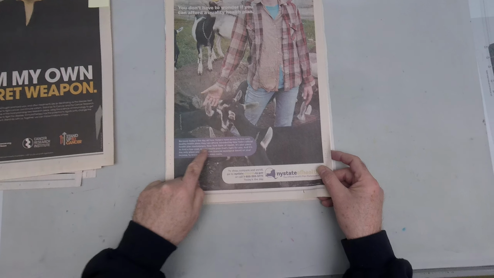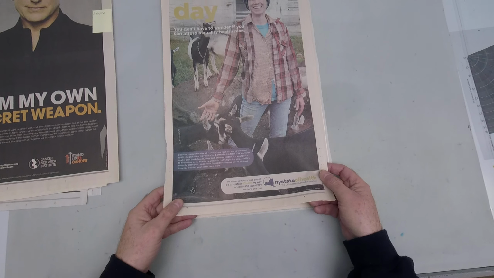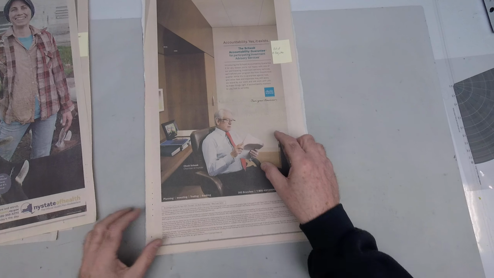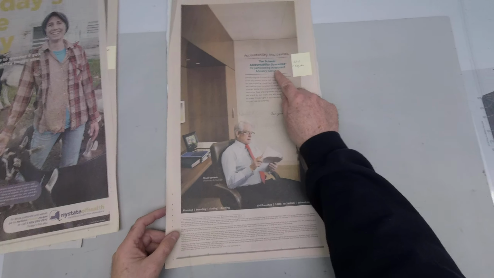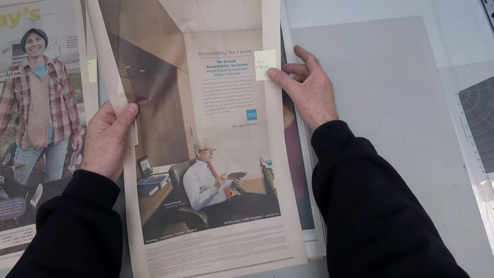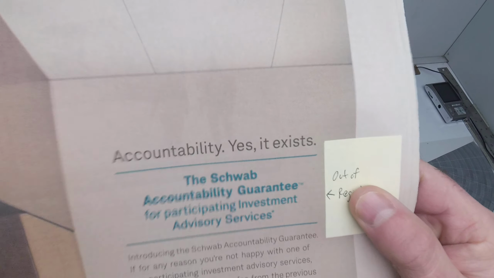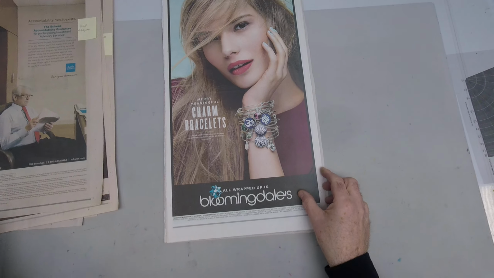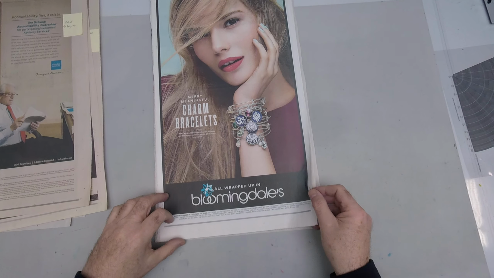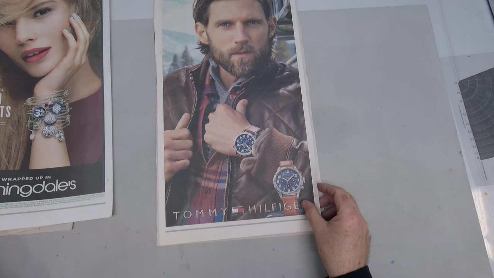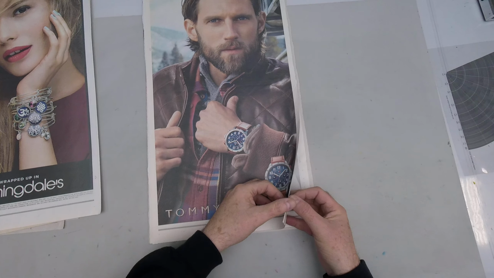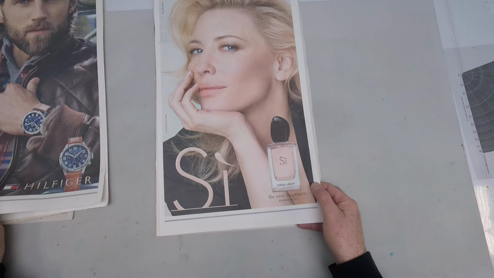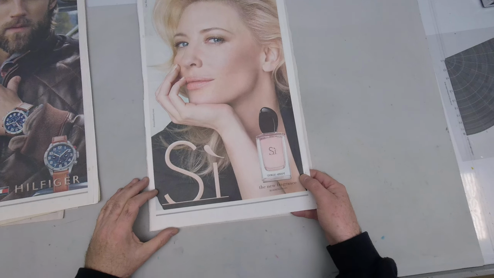Color variation here. This is out of register here. Let's see if I can get you a little closer here. That's a nice looking photograph.